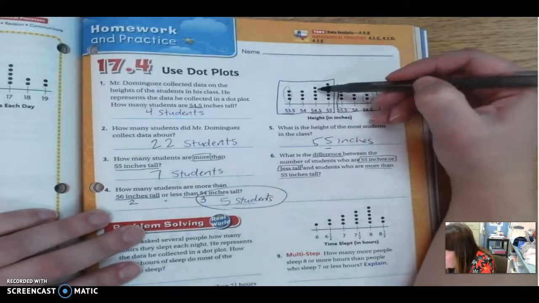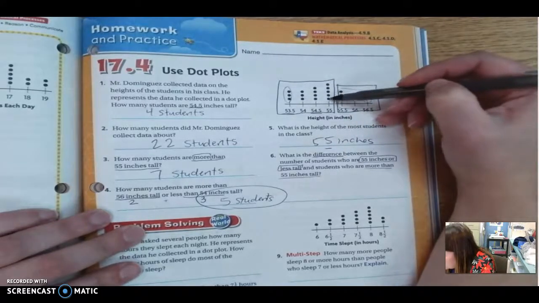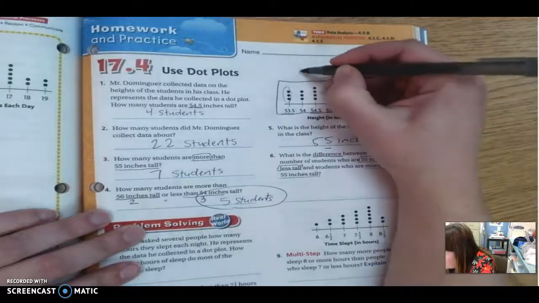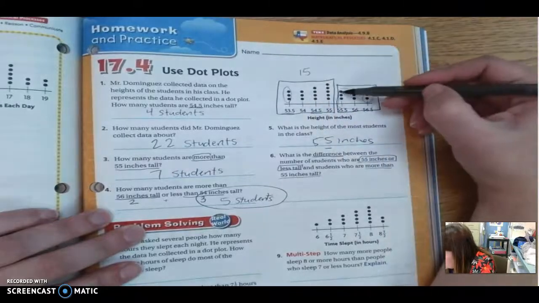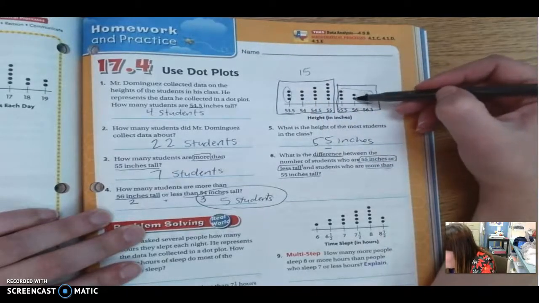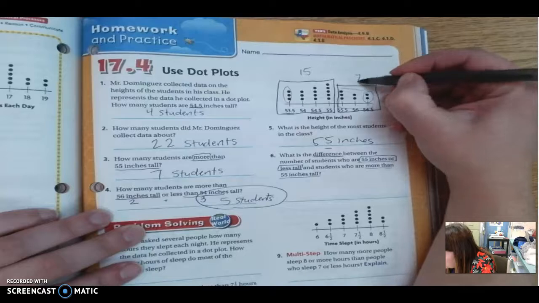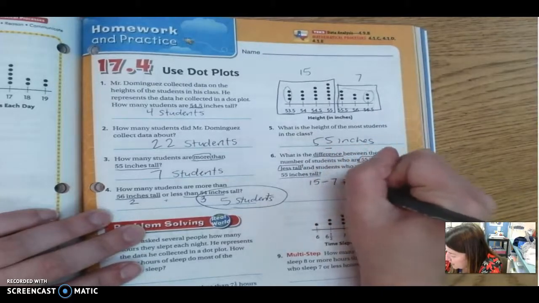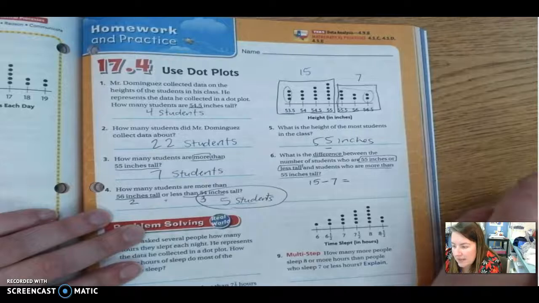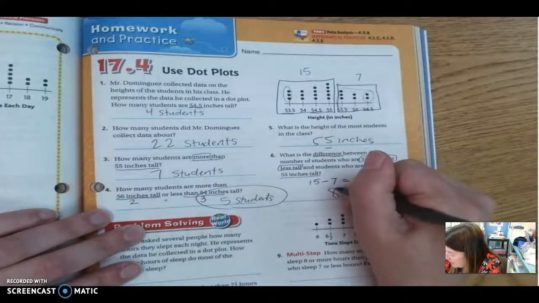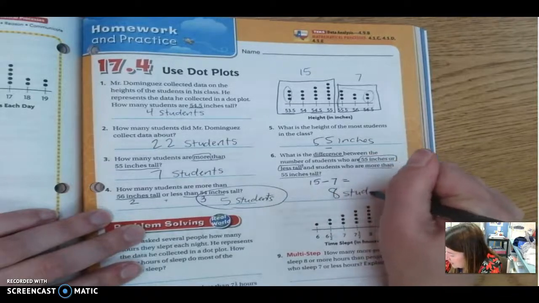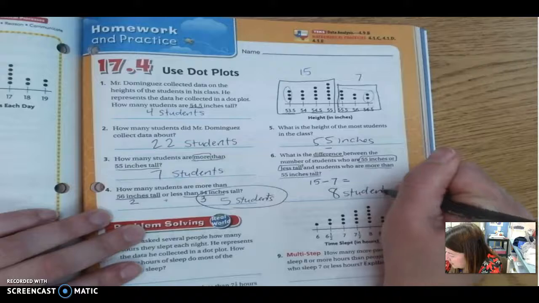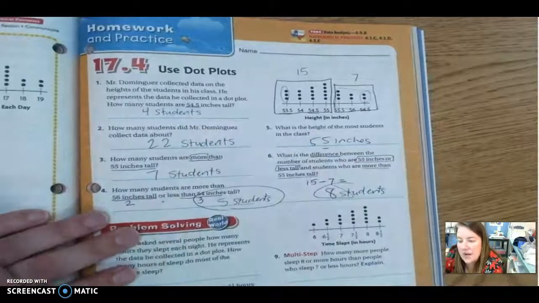So 1, 2, 3, 4, 5, 6, 7, 8, 9, 10, 11, 12, 13, 14, 15. So this group has 15. This group has 3, 4, 5, 6, 7. So what is the difference between those 2 groups? That's 15 minus 7, which is 8 students is the difference. 8 is the correct answer.